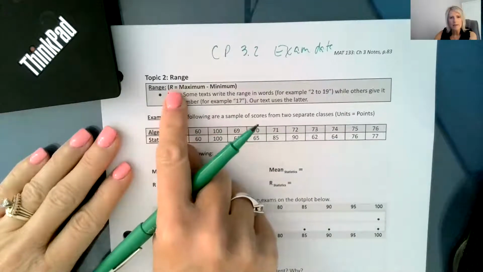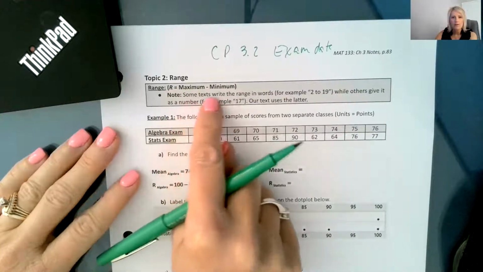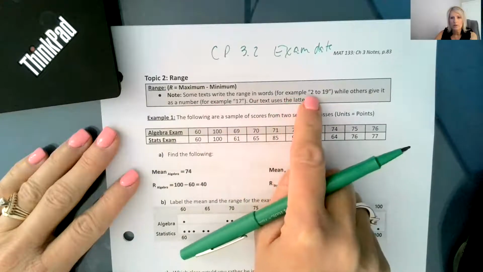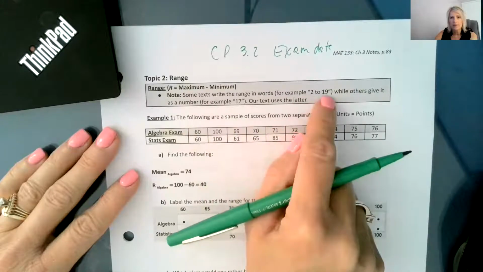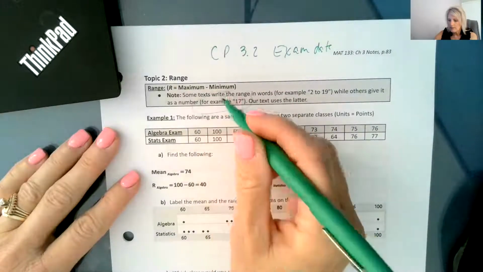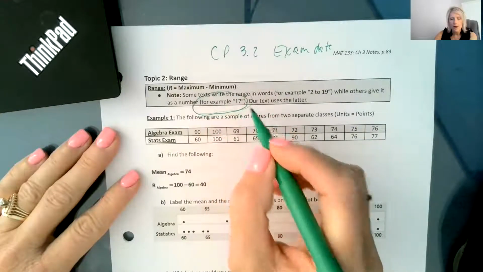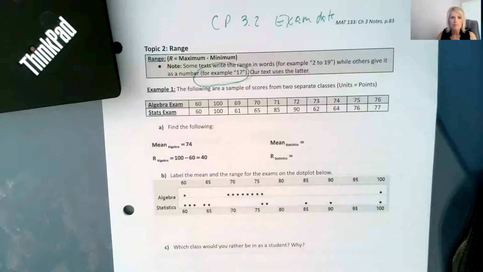The range is calculated as the maximum minus the min. So you'll notice that some texts will write it in words, so 2 to 19, while others will give it as a number. For example, 19 minus 2 is 17. So we're going to actually find the subtraction, the difference between the max and the min.